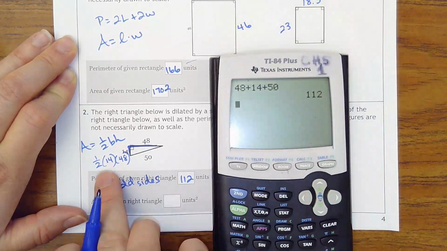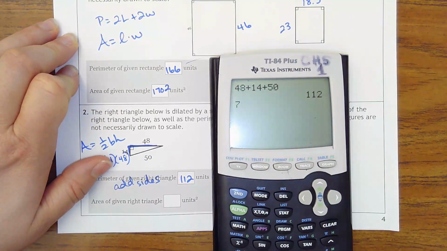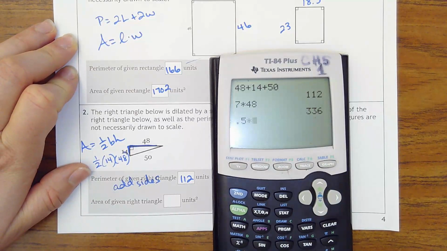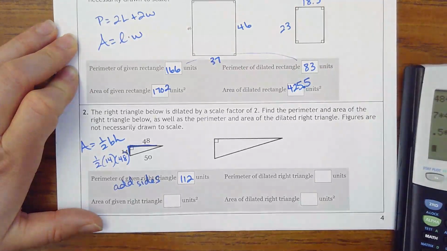I'm going to take half of 14 first. I know that's 7, and then 7 times 48. Or you could do a half is 0.5 times 14 times 48, however you want to do it, but you should get an area of 336.